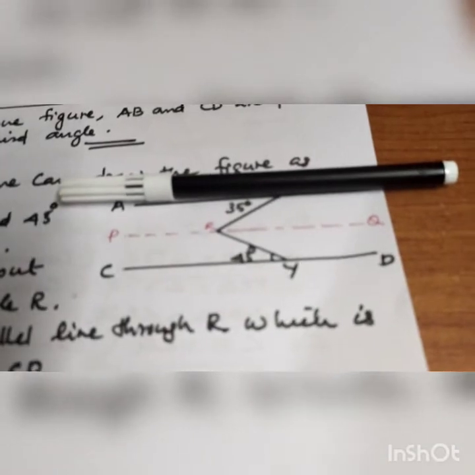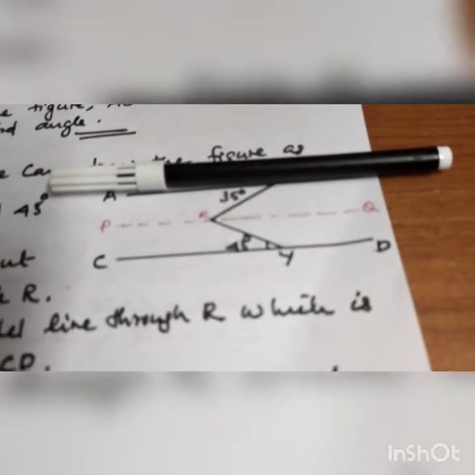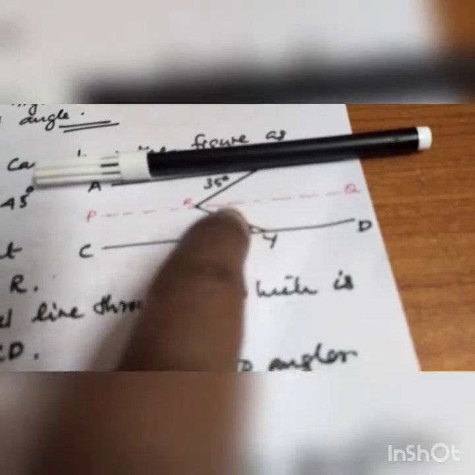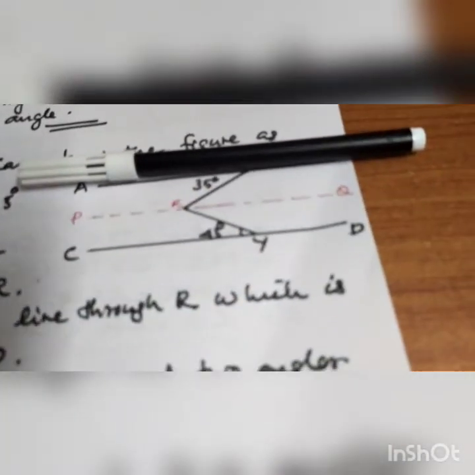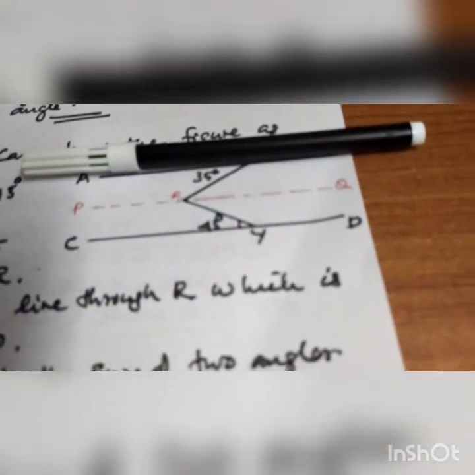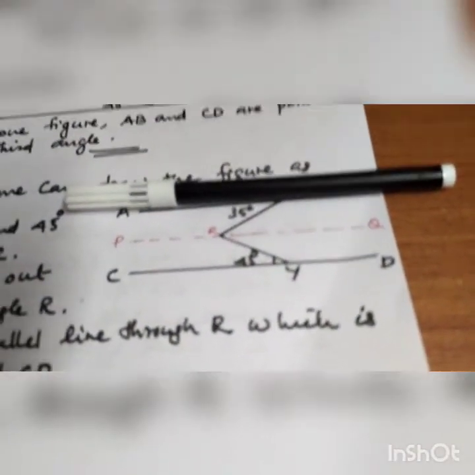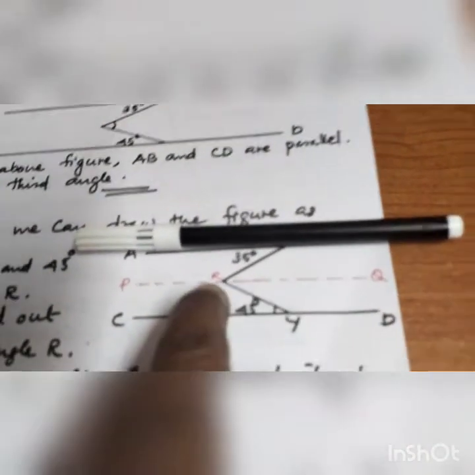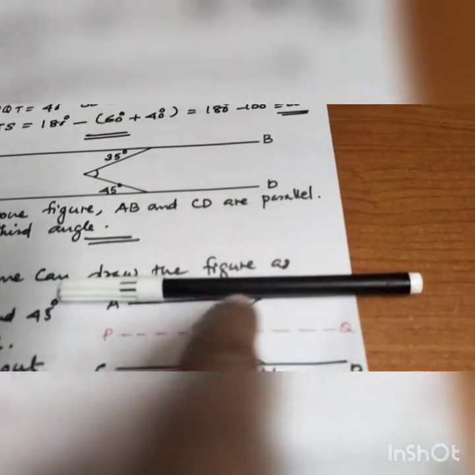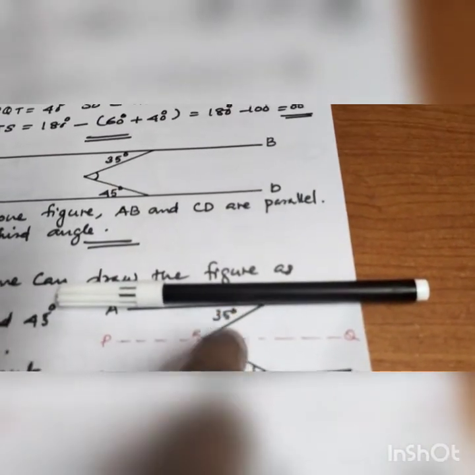These two CD and PQ are parallel and RY is the transversal. Then, Y and half of this R is alternate interior angle. Therefore, this is 45 degree. Then, the angle R, when we draw a parallel line PQ, we divide the angle R into two portions.